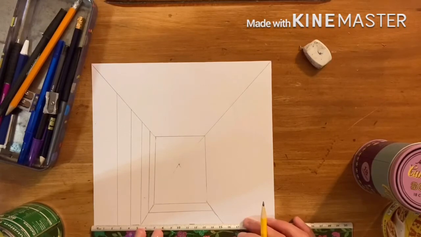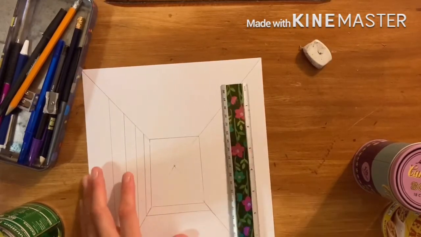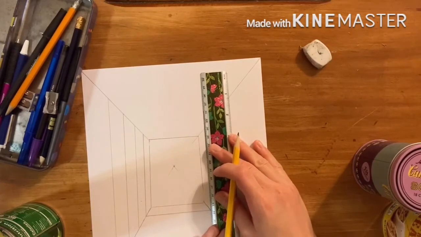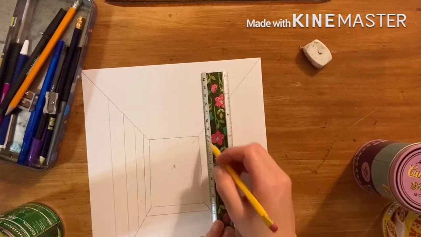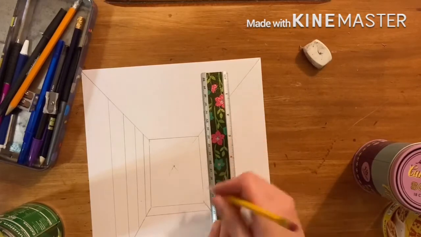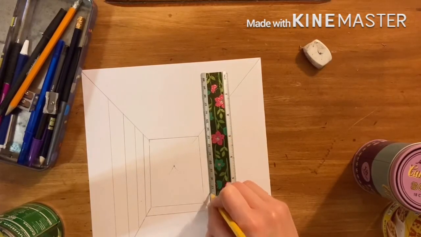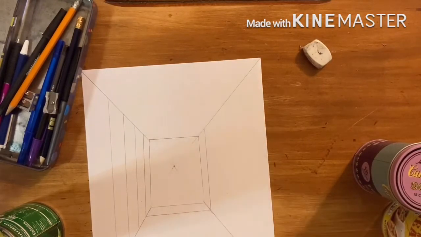Now, instead of drawing the next line, we are going to draw another line on this opposite wall. Place our ruler vertically, and then draw a line that connects the floor to the ceiling. There we go.